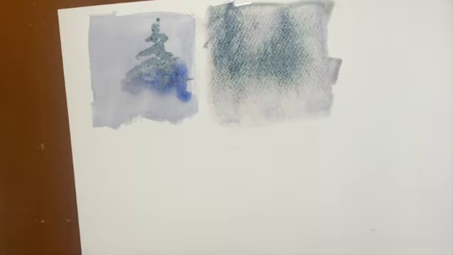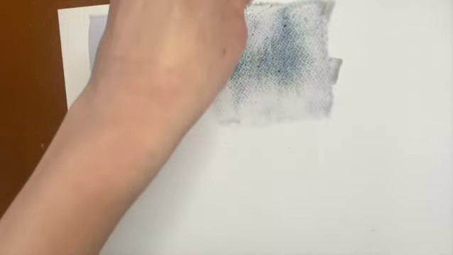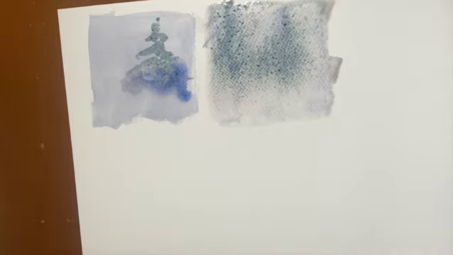Now, this is still damp, and it needs to set up. But as it sets up, I can drop salt into that. You just want to make sure that salt is going down. That's a lot of salt. You want to put that salt down before it dries.